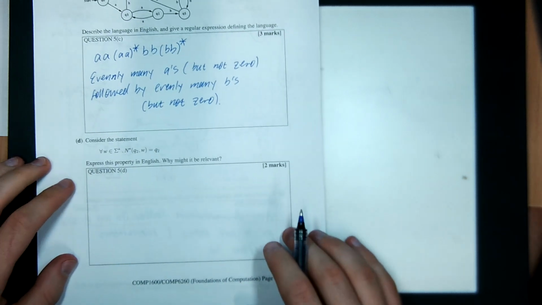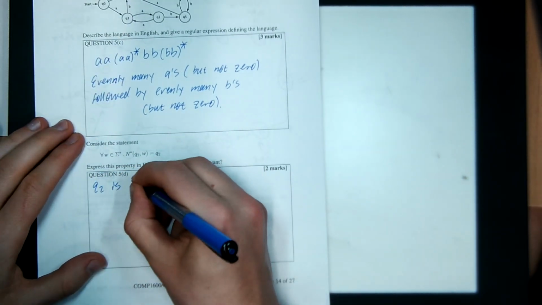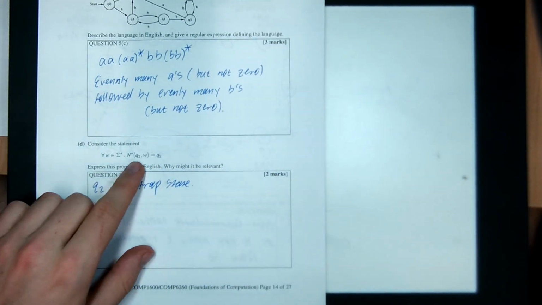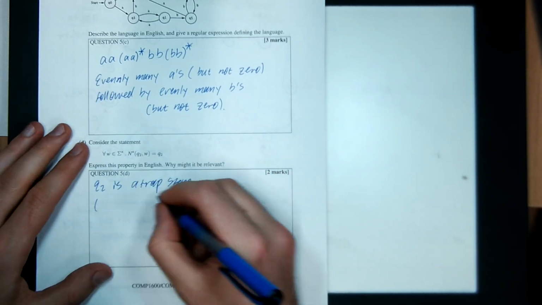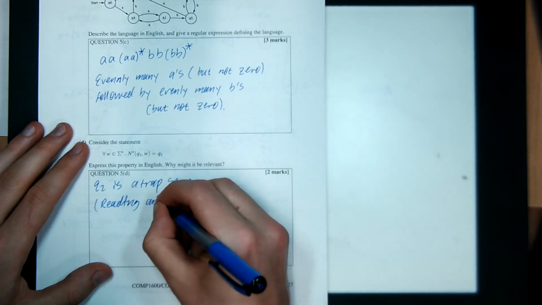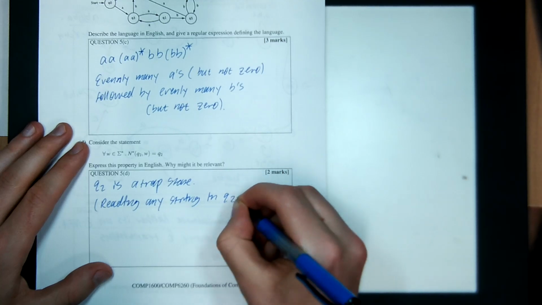Question 5D. Consider the statement, for all w in sigma star, n star Q2 w is Q2. Express this property in English. Looks like Q2 is a trap state, right? Because basically it's saying from Q2, read any string and you're back in Q2. So what does it mean to be a trap state? It means reading any string in Q2 never leaves Q2.